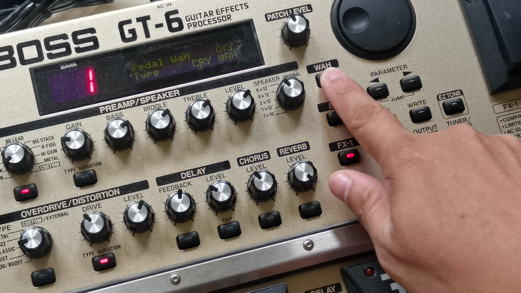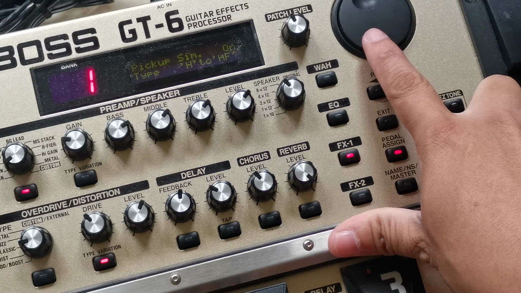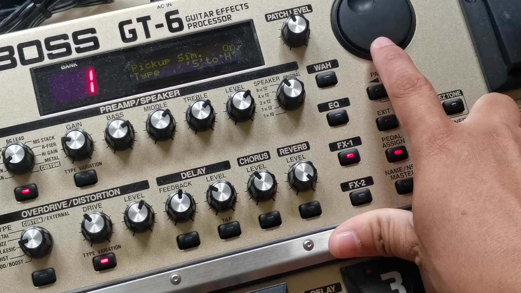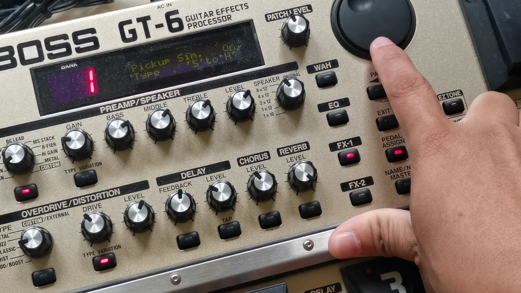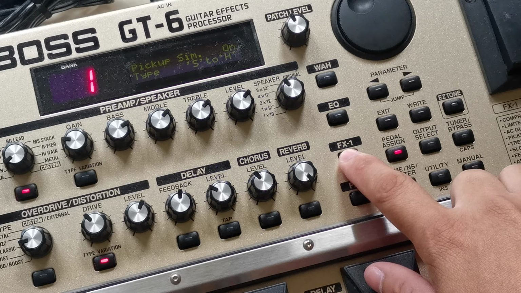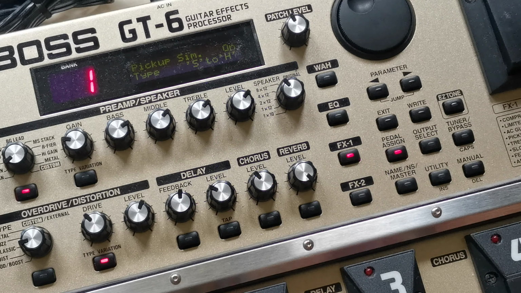So, pickup simulator. And then, for example, since the guitar I'm using today is single coil, the single coil can sound like a humbucker, or the other way around. Humbucker 2. I'm not familiar with HF, but for example, tone level. So this is the sound of the guitar. Let's turn it on. So it's on. So it sounds like a humbucker now.